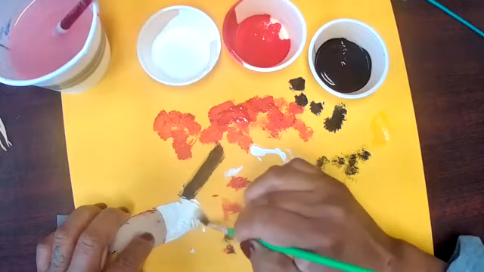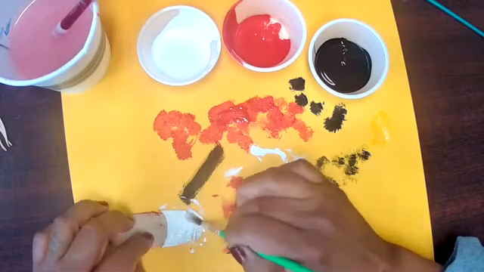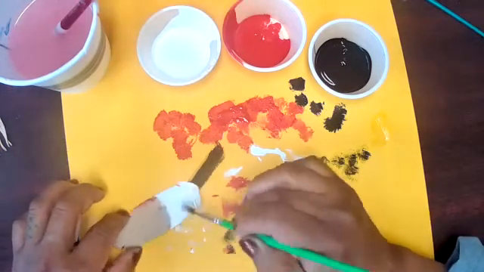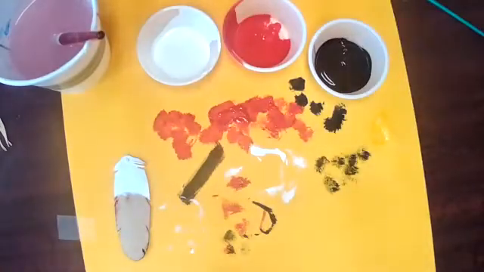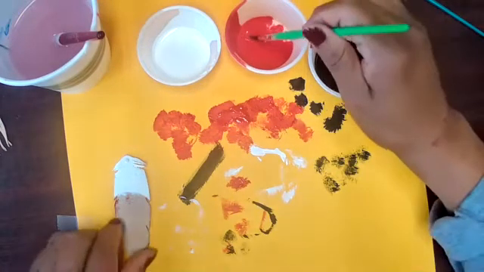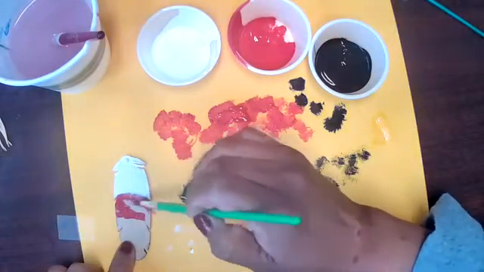So okay. Rinse my brush off. I did trade brushes because my other brush had black on it. I'm going to grab some red. I'm going to paint that up there.